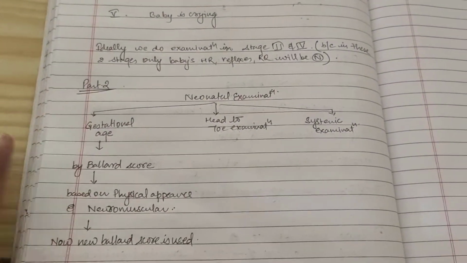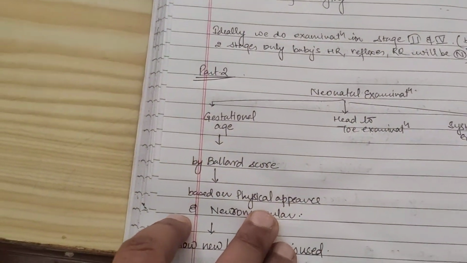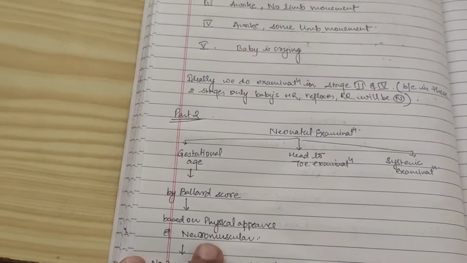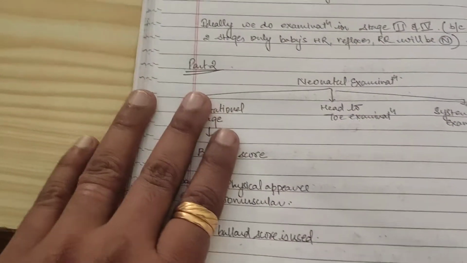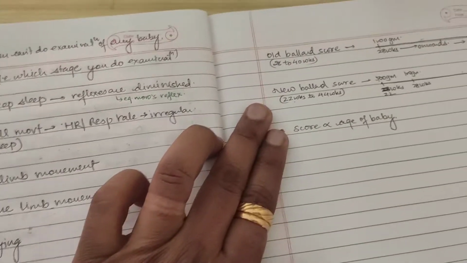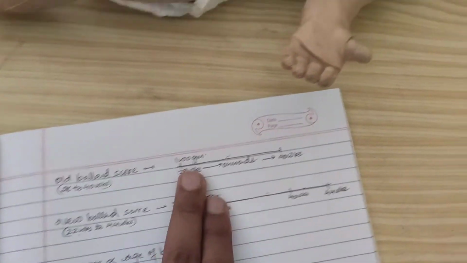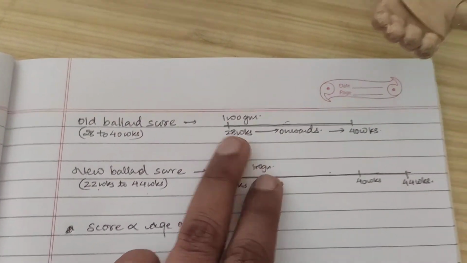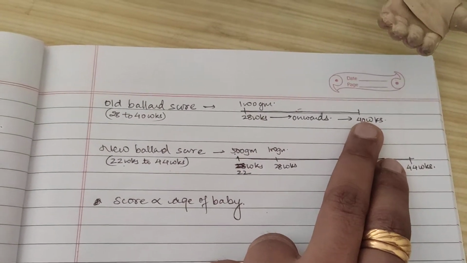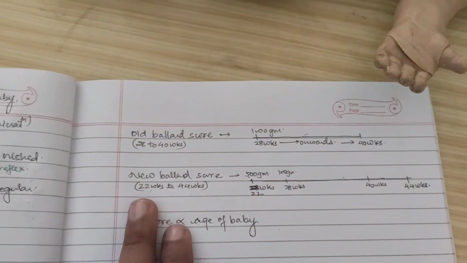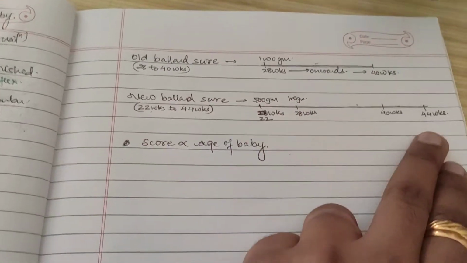Okay, Ballard score. In Ballard score we see physical maturity and neuromuscular examination, no? Earlier there was Ballard score, but now it has been updated, so now we call the old Ballard score and the new Ballard score. In old Ballard score we used to do examination for the 28 weeks to 40 weeks babies. And in new Ballard score we are considering from 22 weeks to 44 weeks.